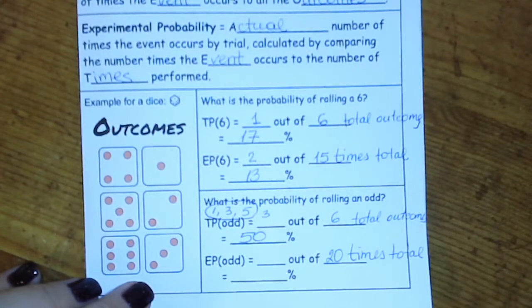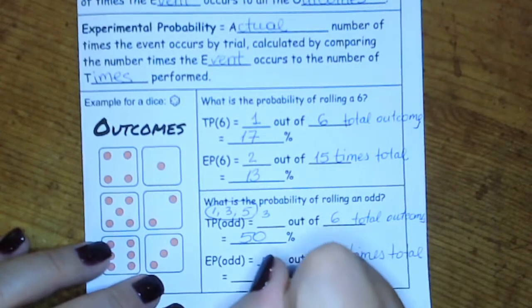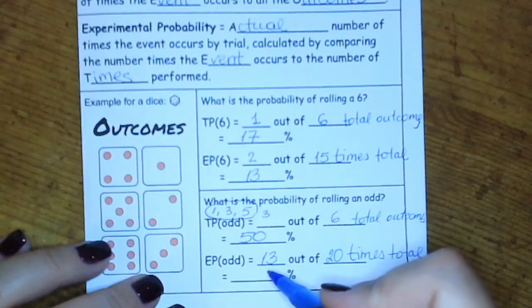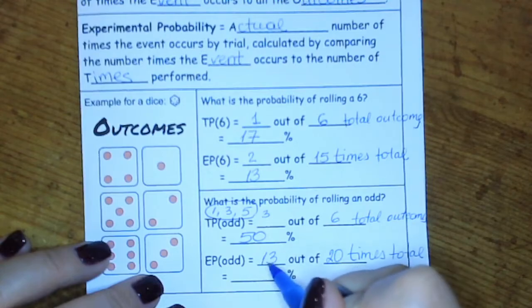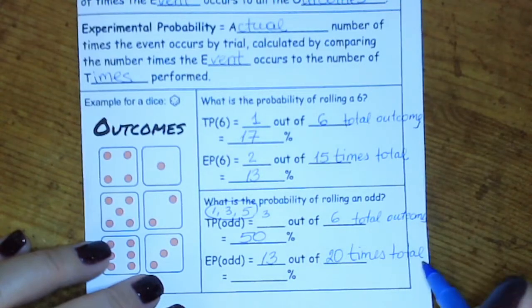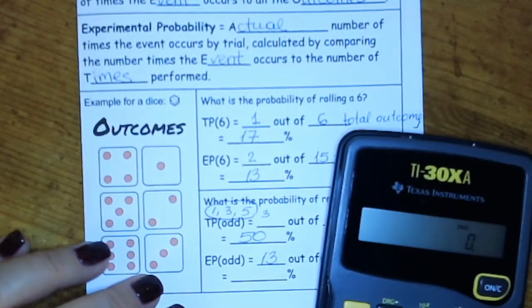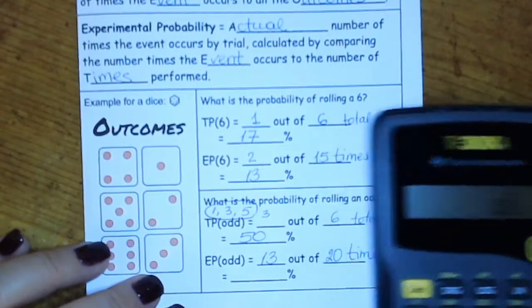So it could be quite a bit, right? So let's say I got those 13 times. Out of those 13 times, it could have been a 1 or a 3 or a 5, an odd number. So I got 13 odds out of 20 times total that I rolled the die. So that could be 13 divided by 20, about 65%.